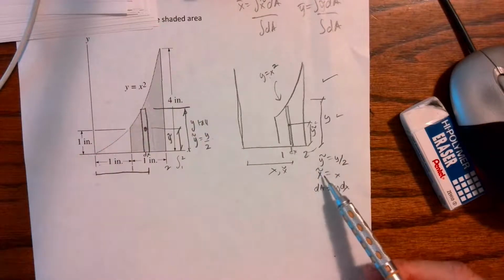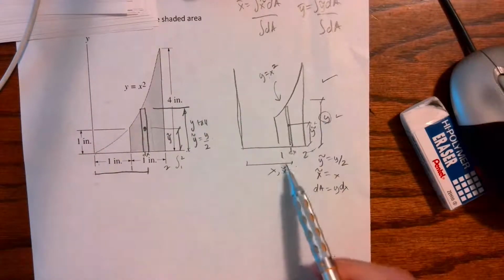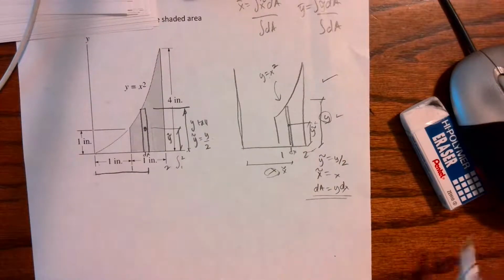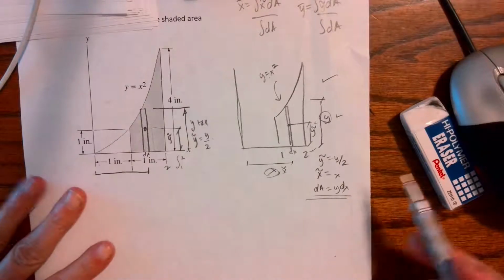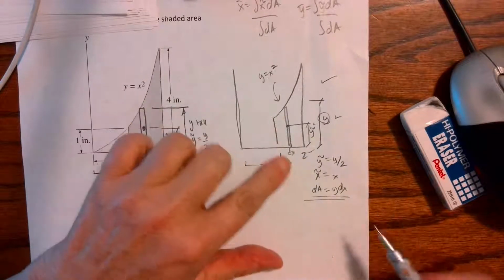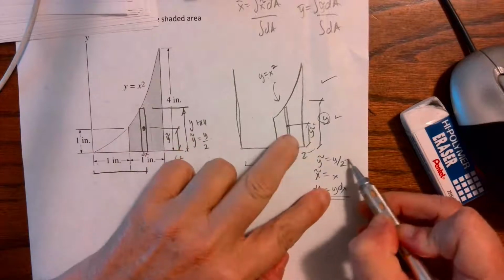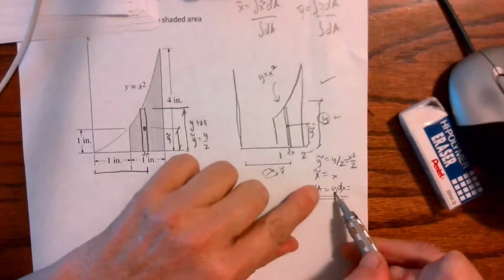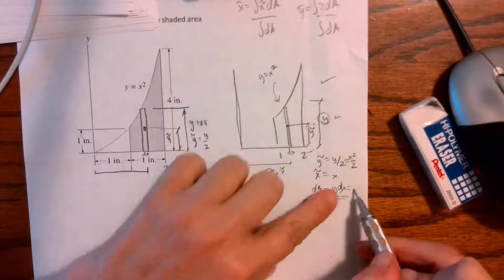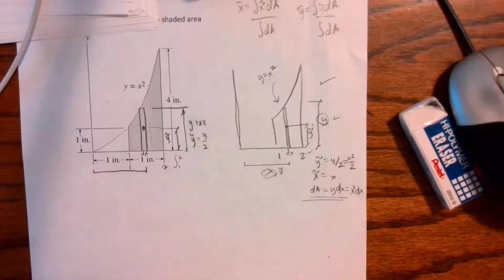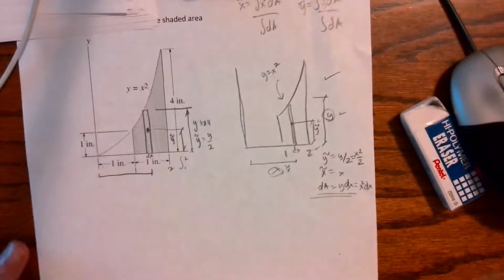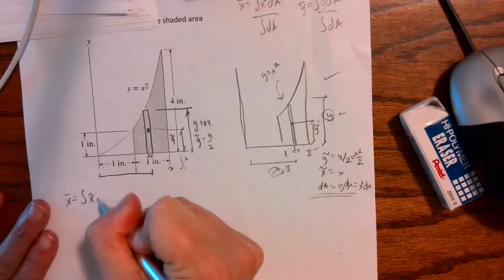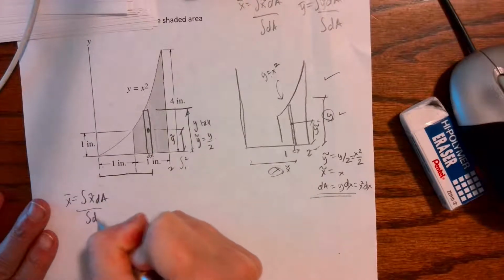We've defined y tilde and x tilde in terms of x and y, and we have dA, which is also defined. If we're integrating with respect to x, we need to get rid of our y's, and I know that y equals x squared, so I have an x squared over 2. And when I look at my area, y is x squared dx. Everything on my picture is now defined in x. So x bar equals x tilde dA divided by dA.